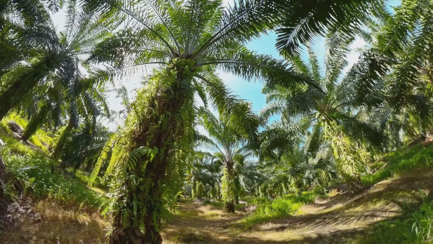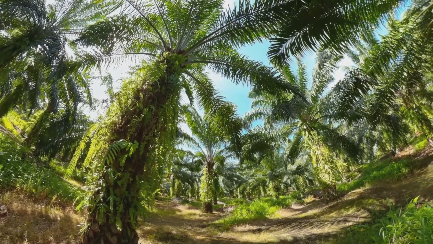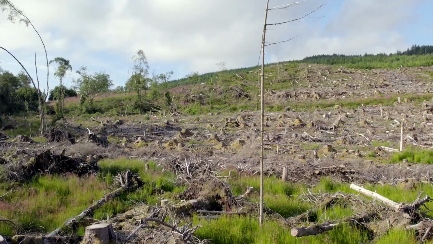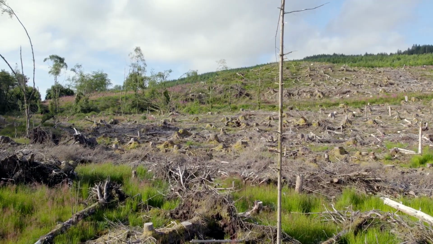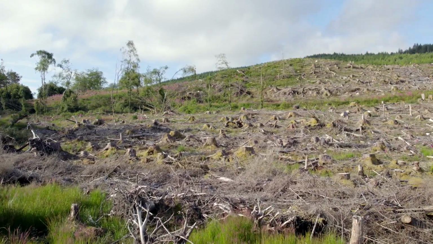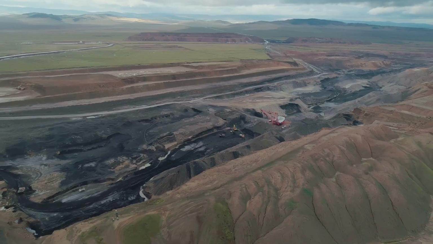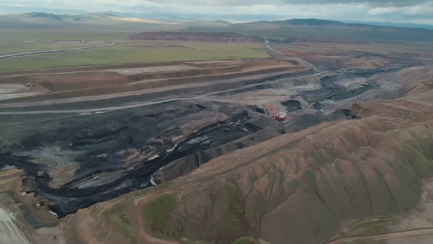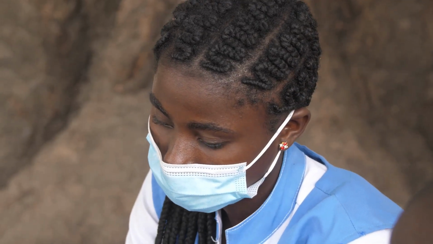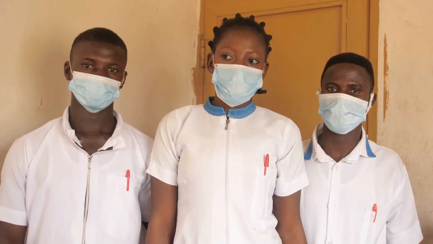For instance, the expansion of palm oil plantations in countries like Cameroon, often driven by French companies, has led to widespread deforestation. This has resulted in the loss of biodiversity, increased carbon emissions, and displacement of local communities. Similarly, mining operations, often run by French companies, have contaminated water sources, polluted the air, and damaged ecosystems. The long-term health consequences for communities living near these mines can be severe, including respiratory problems, birth defects, and cancer.